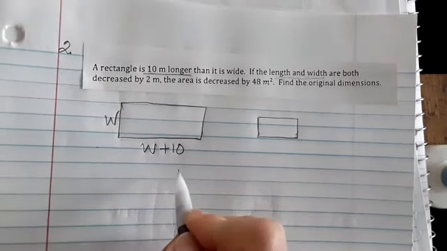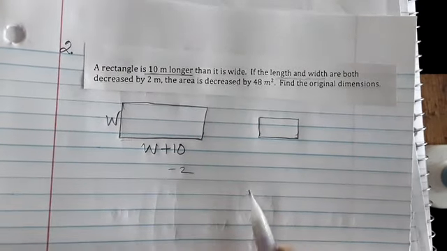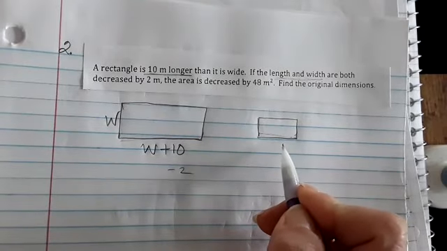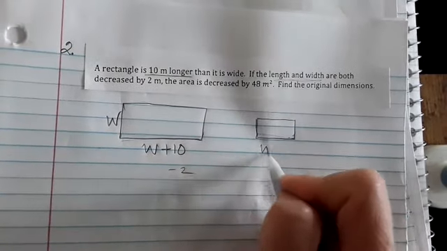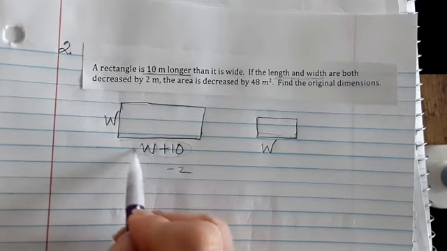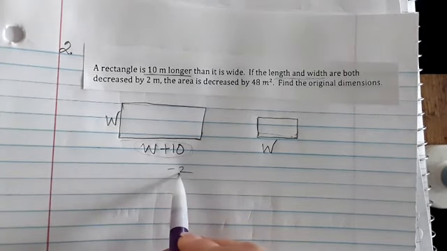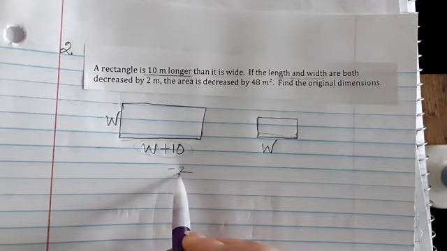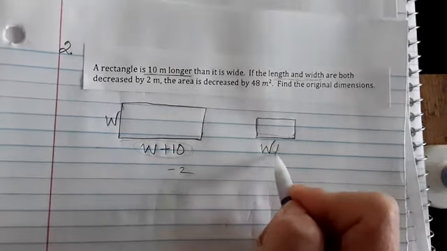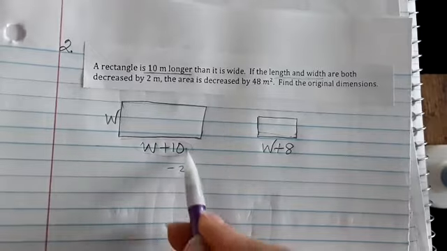So let's take our length. If we decrease that by 2, how would we represent the new length? W minus 2. Careful, what was the whole thing? And then we decreased it by 2.